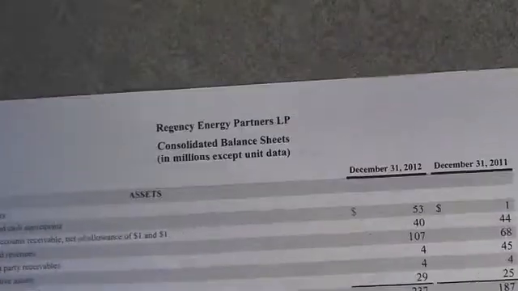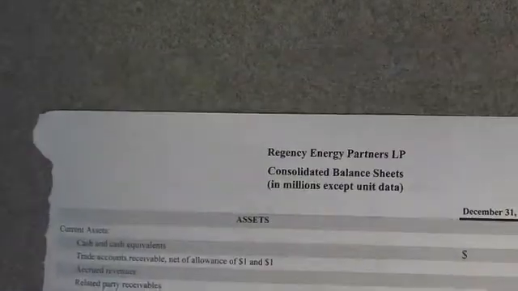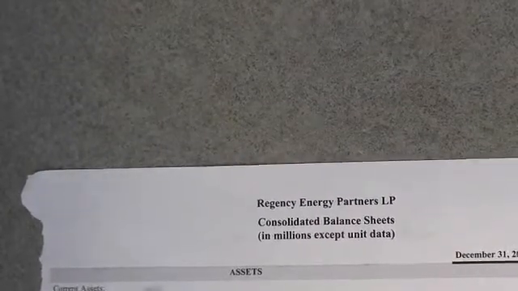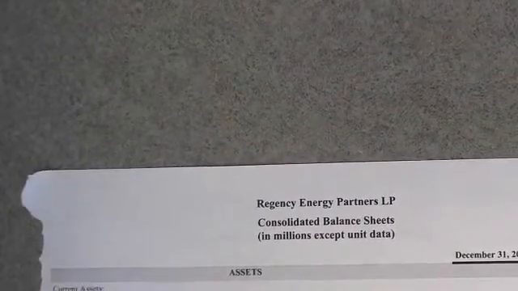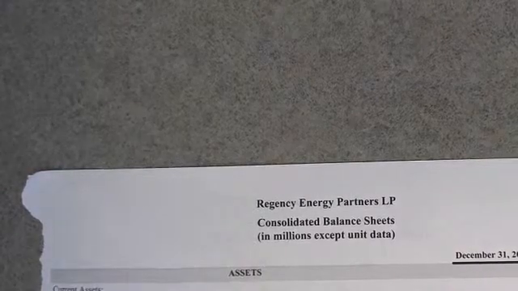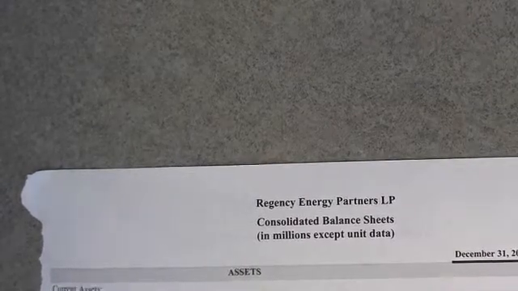Okay. There's another example. We'll try one more. Okay, now in this case, we have current assets. Notice we list them all. Current assets, trade accounts, accrued revenues, related party receivables, derivative assets, other current assets. List them all here as total current assets.